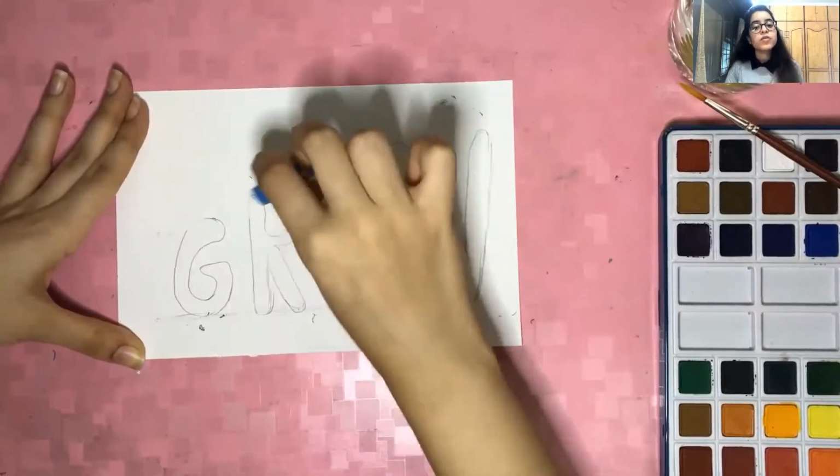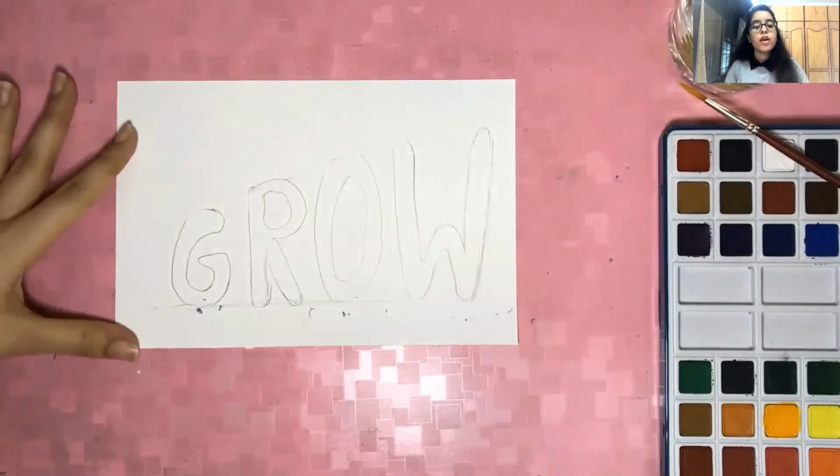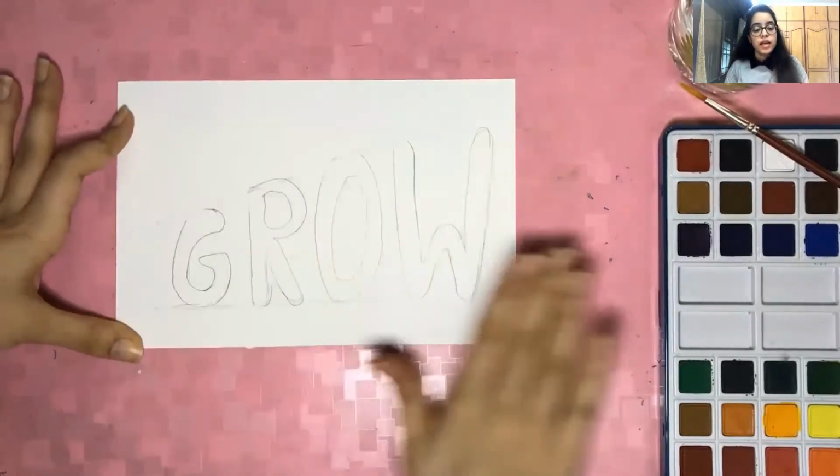Just erase the two lines that we have drawn, because those were just for a guideline and we don't need them anymore. And now if you see the word, it is grow and the alphabets are growing. That's how it is. The word is grow, and the alphabets of the word are growing. That is how we catch the true meaning and reflect it in the illustration.